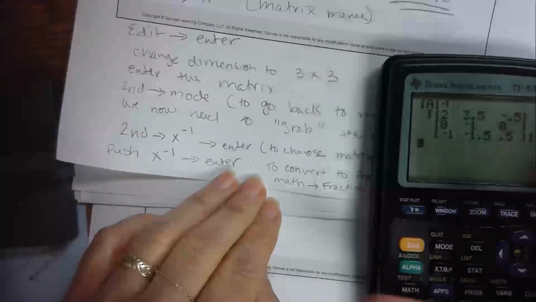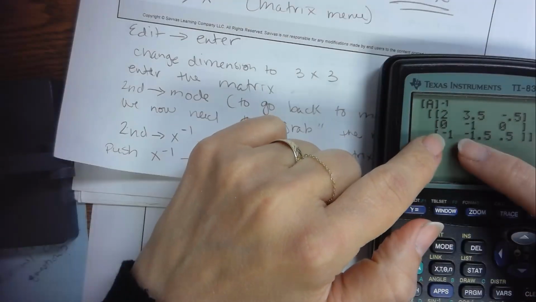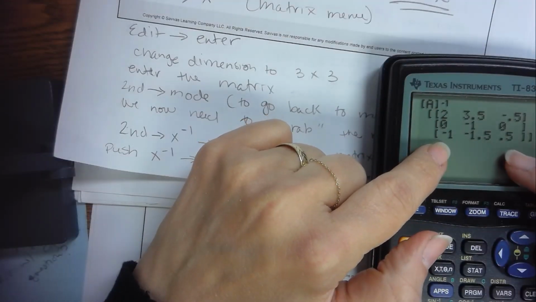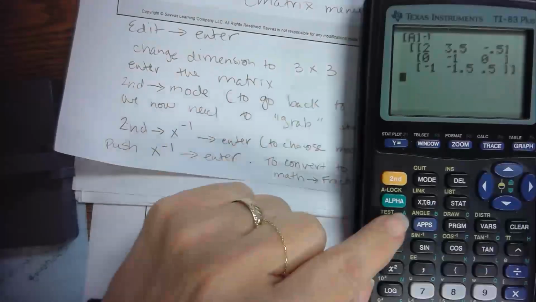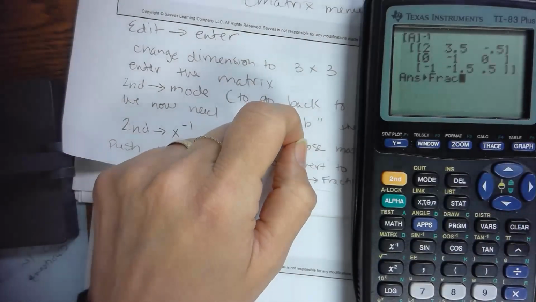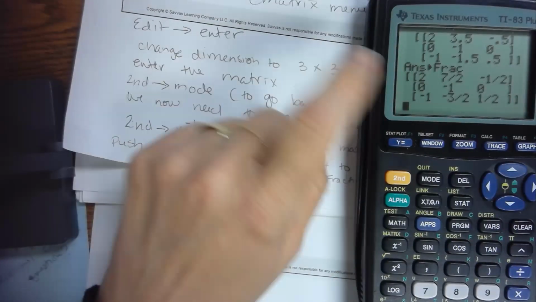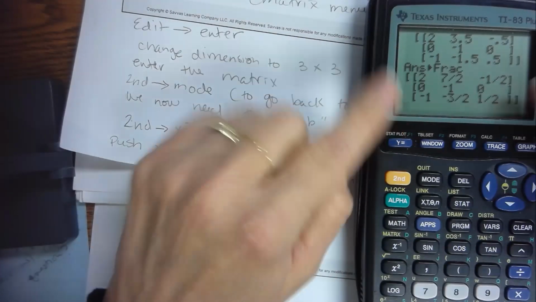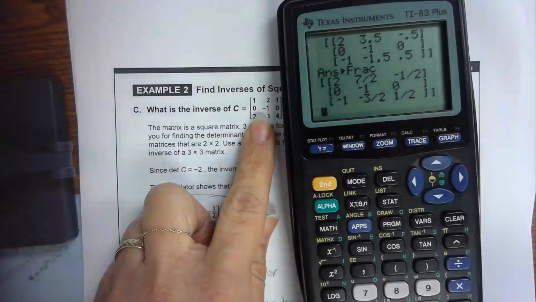Okay, here it is. So 2, 3.5, negative 0.5, 0, 1, 0, negative 1, negative 1.5, and 0.5. If you want these to display as fractions, go math, frac, and then it gives it to you as fractions. So this is the inverse matrix for this one.